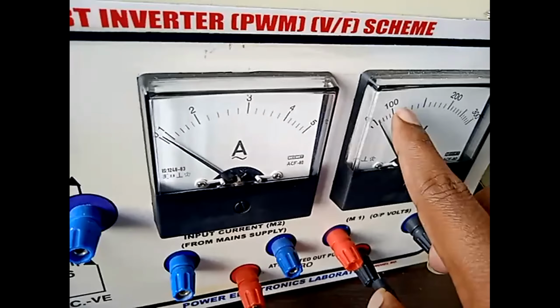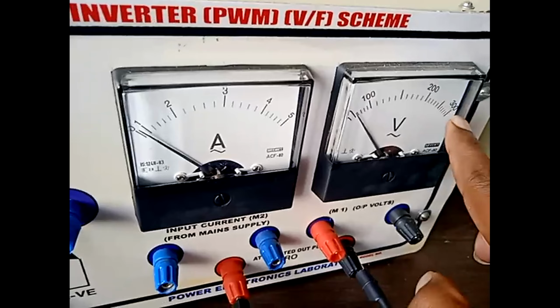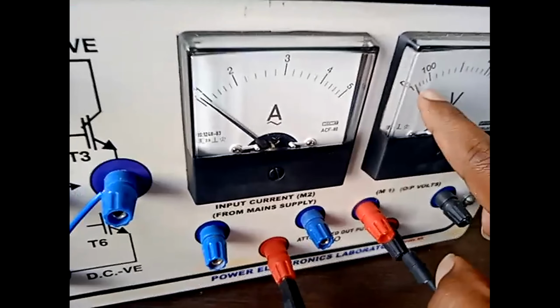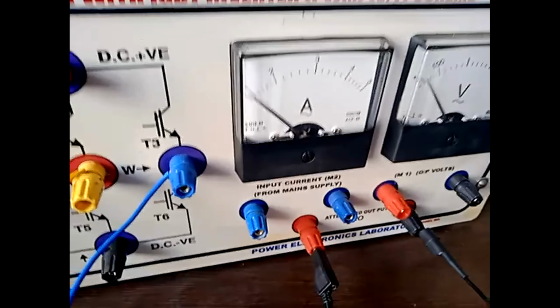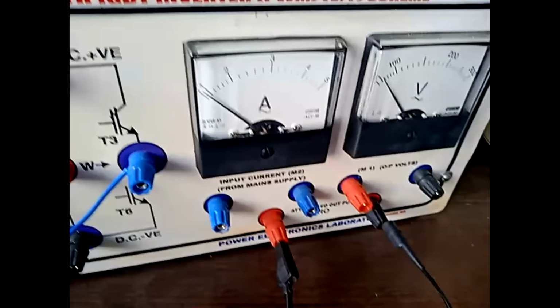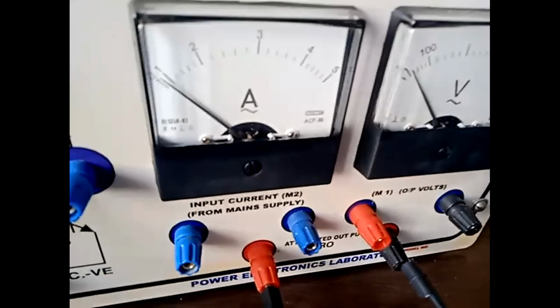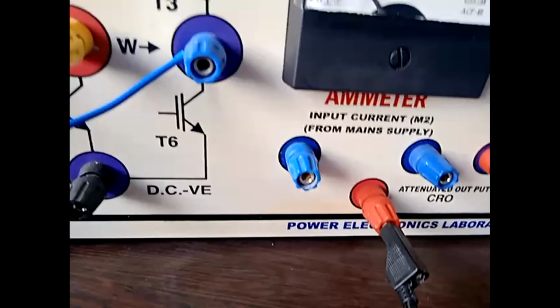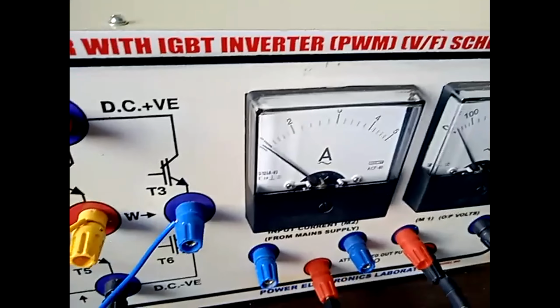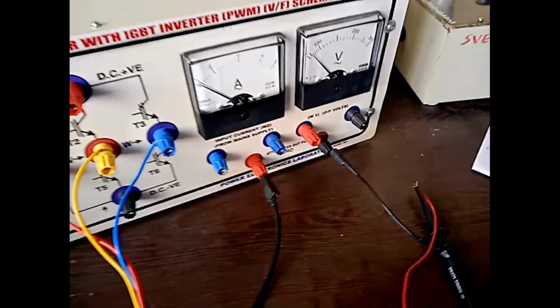This is 0, 100, 200 and 300. Clear? So approximately 20. It's not 20 volts. So approximately, okay, we will take later. What is the V by F? Okay, we will see later.